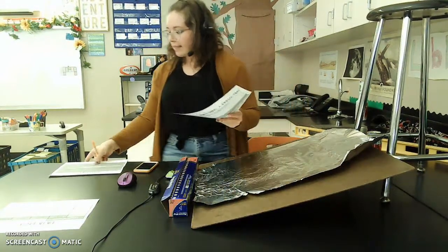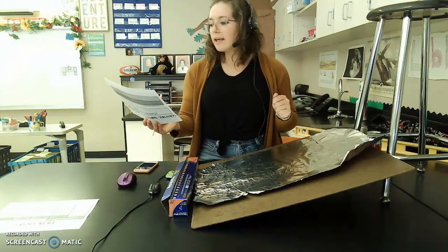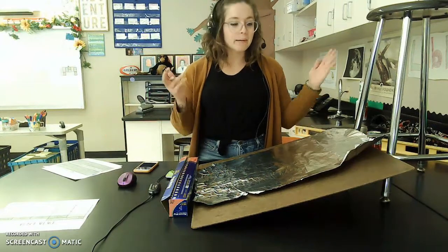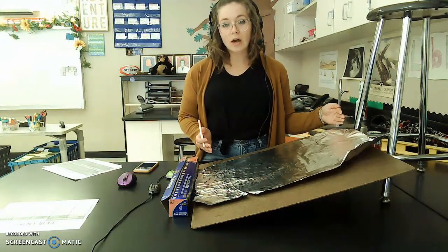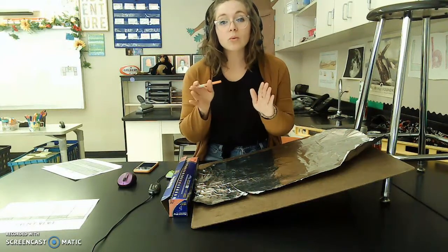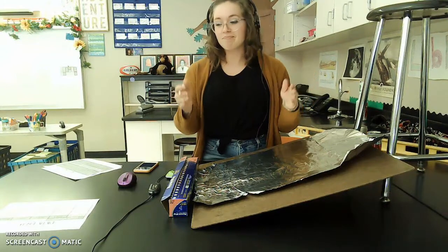All right. The next thing that our procedures tell us to do is to measure the length of our ramp in centimeters. I've already done this, and my ramp is 60 centimeters long. If you're using the ruler at home, that ruler is only in centimeters, so use that, okay?